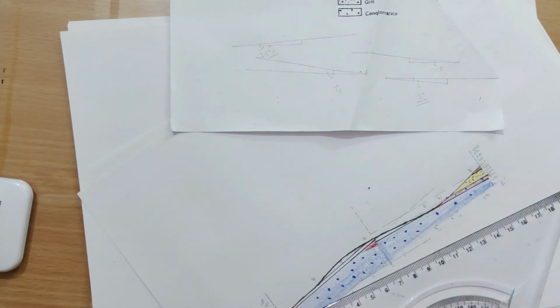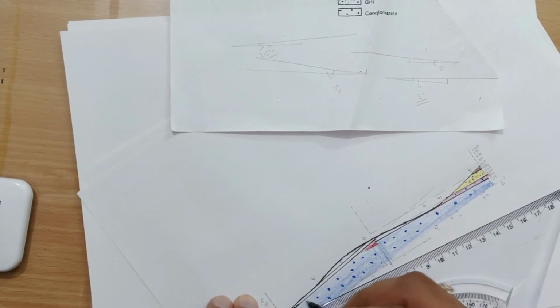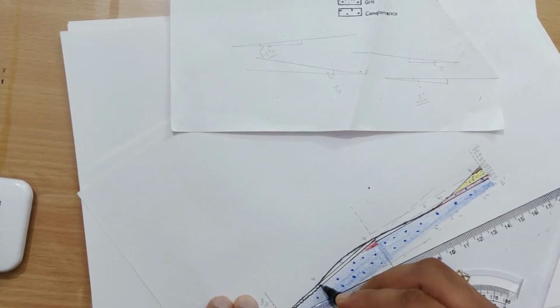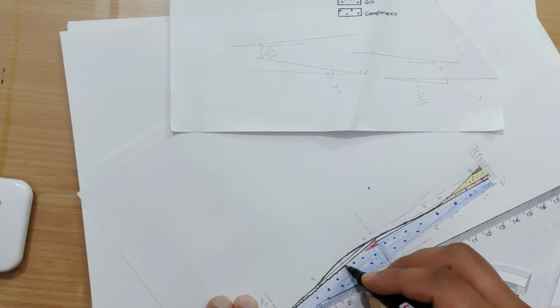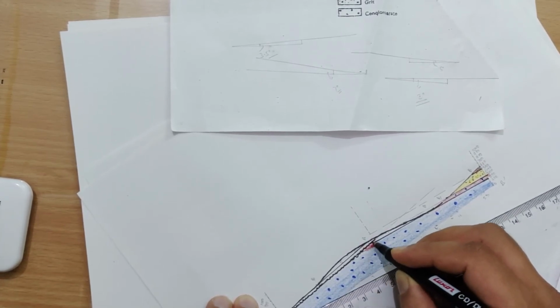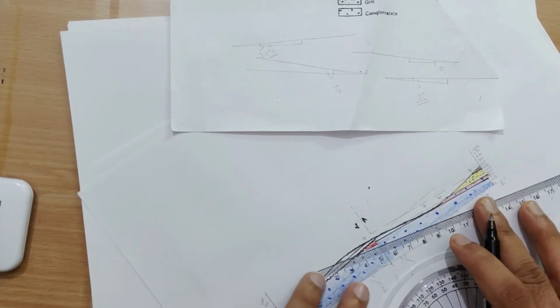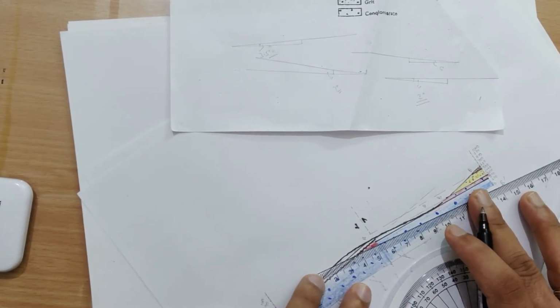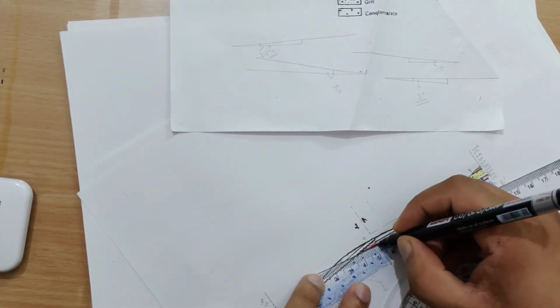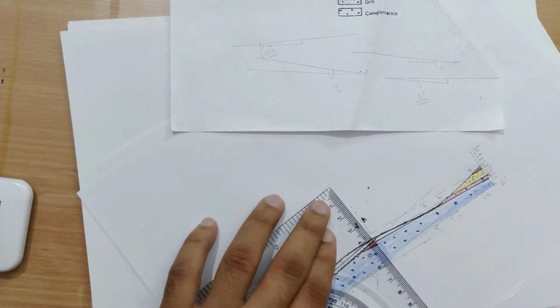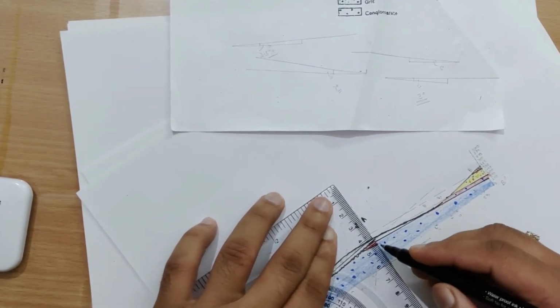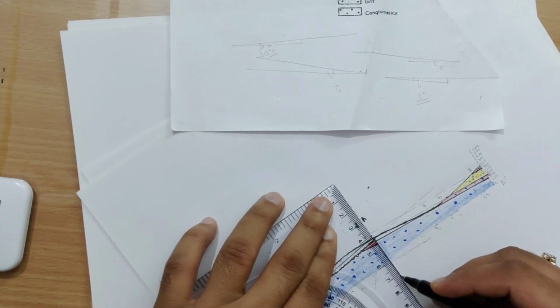Right, so this is unconformity. This is down throw direction, this is up throw direction, and here we have 100 feet of throw we have already determined in the last map, and we have fault like this.